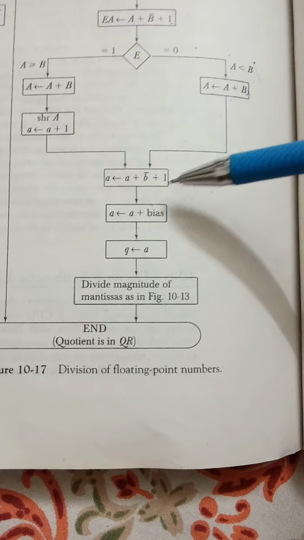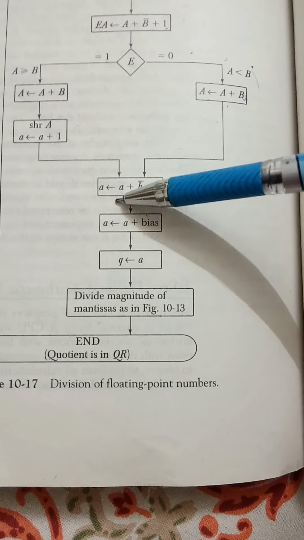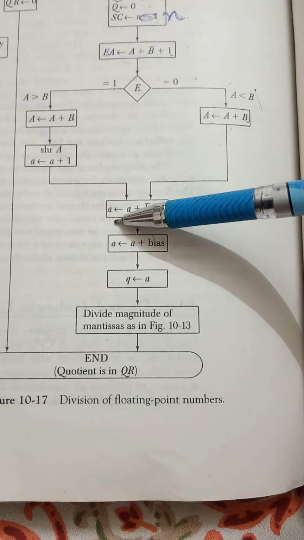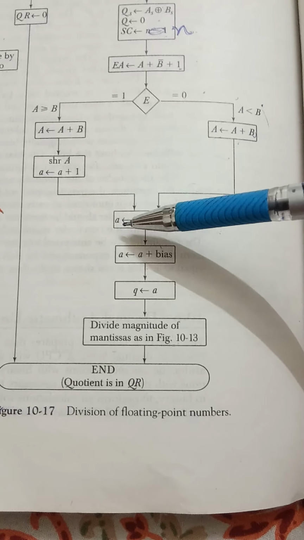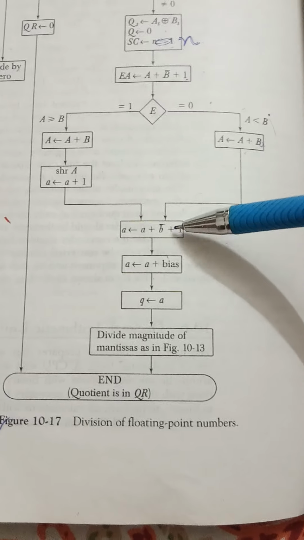By shifting this, we have ensured that the number is not greater than A and there will be no overflow. So overflow condition is not checked when we do the floating point number division, because we have already adjusted it. So now you see here what I am doing is that A equals to A plus B bar, small a. That small a represents that the output exponent we are calculating. So we want to subtract.